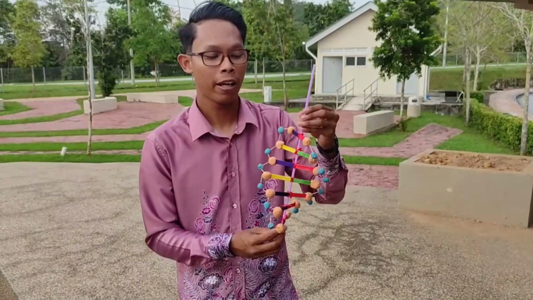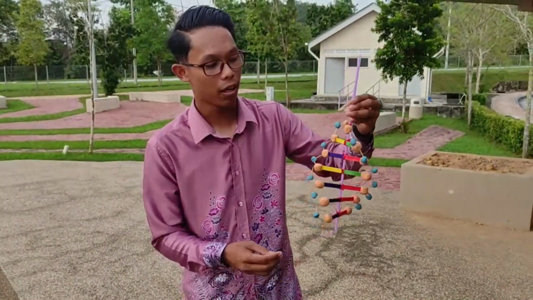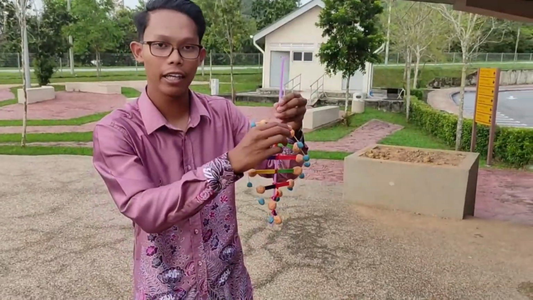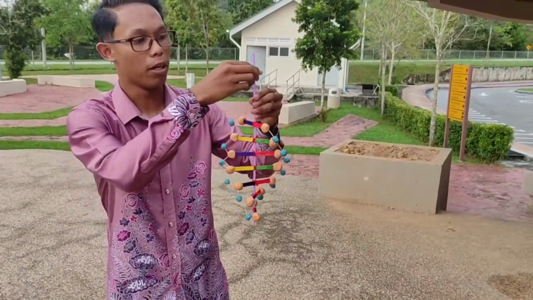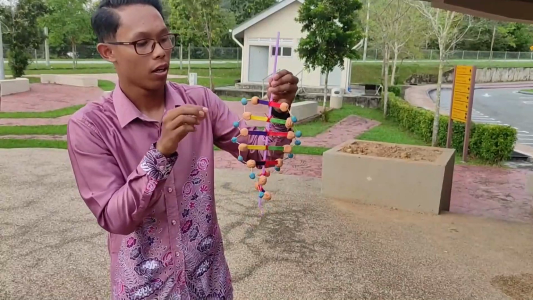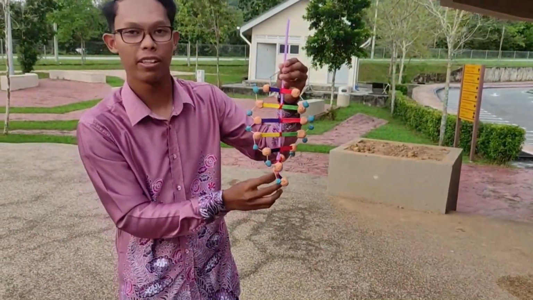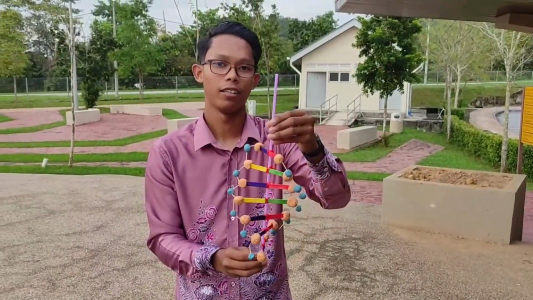Alright, this is our replica DNA. We made our replica from clay, ice cream sticks, balloon sticks, toothpaste, and cable ties. So this is our replica.